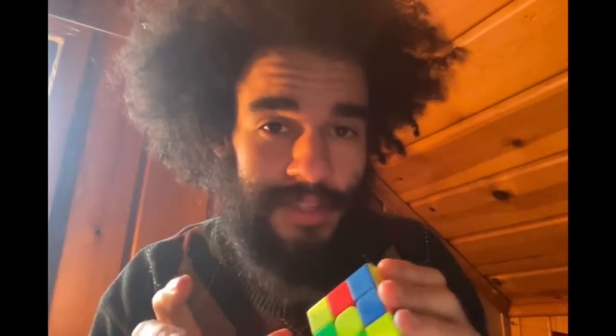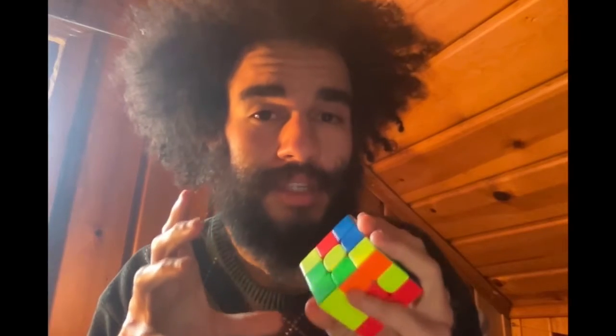Hi, everyone, and welcome to the third part in this series where I go over how to solve a Rubik's Cube using the beginner's method outlined by Felix Zemdegs on his website, cubeskills.com.